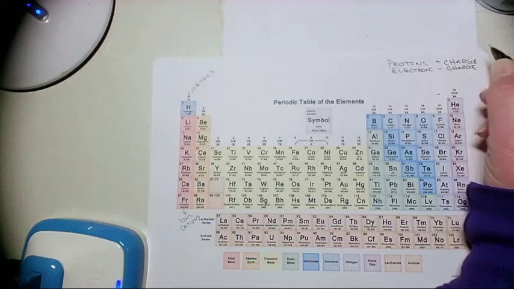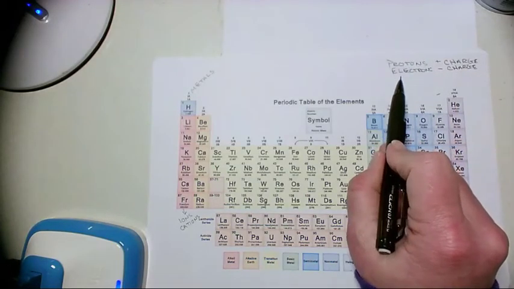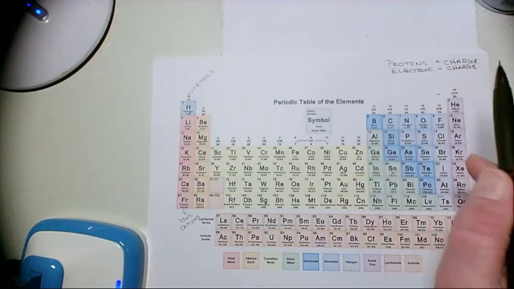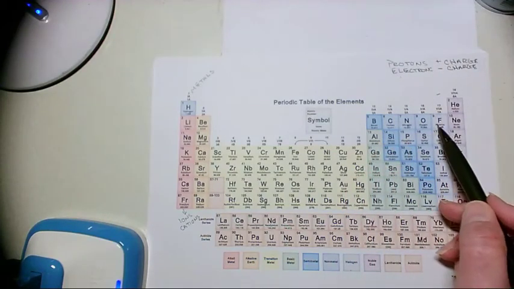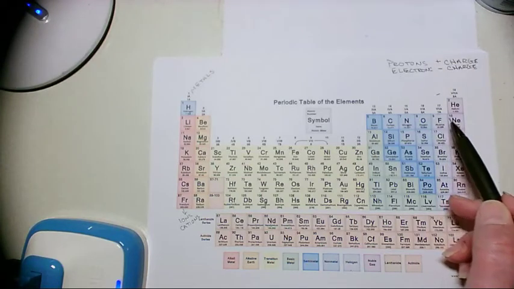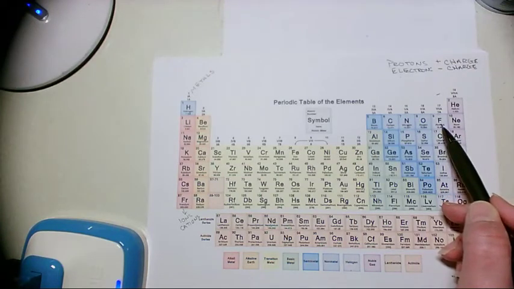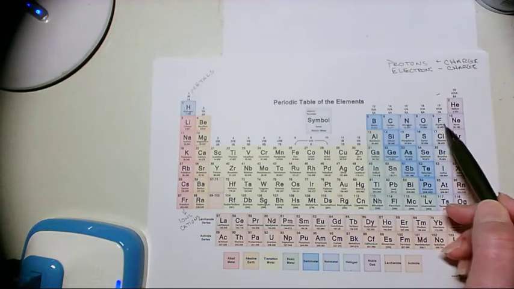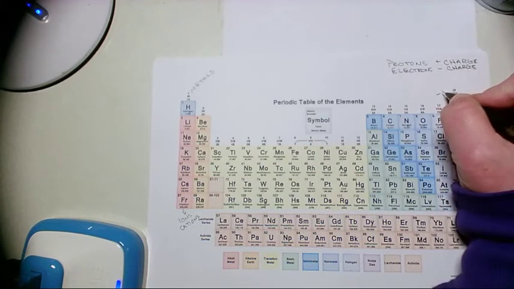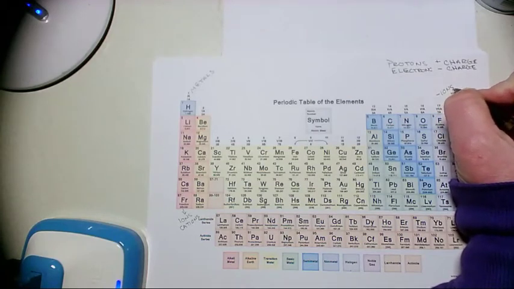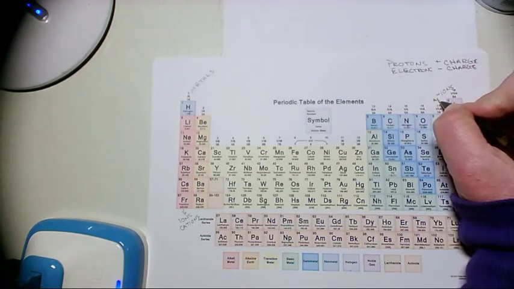A neutral atom has the same amount of protons and electrons. If I take on another negative charge onto this fluorine atom, now I have more electrons than I do protons. That's what makes these guys negative ions, or anions.